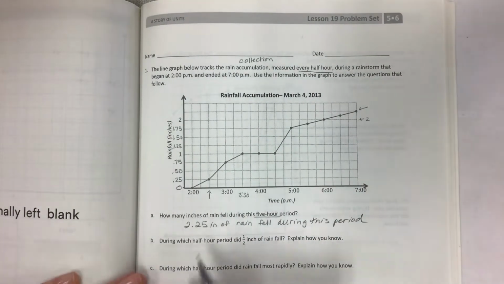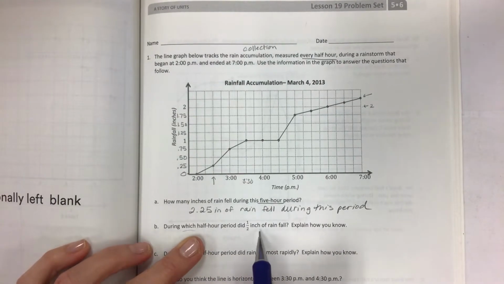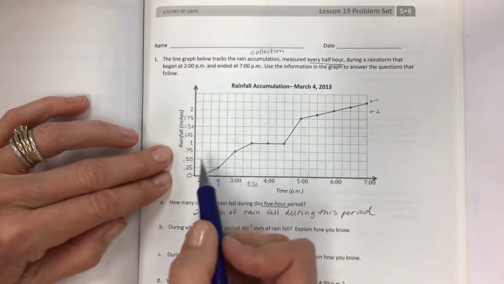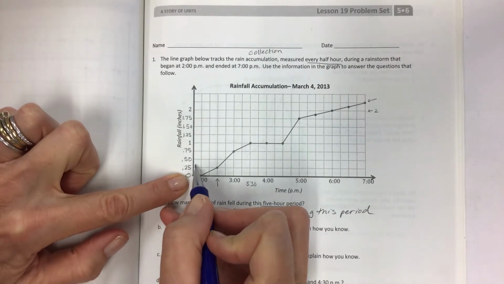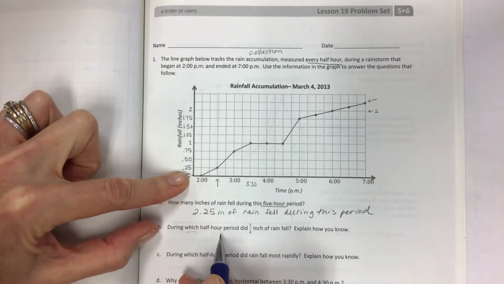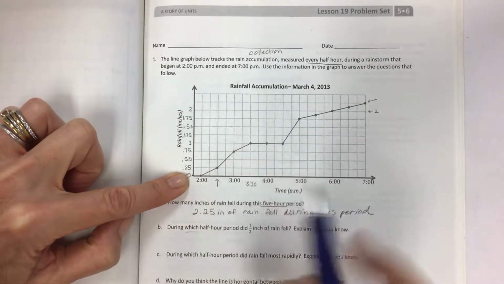Okay, next one. During which one half-hour period did ½ inch of rain fall? Now, I need to know how to show a ½ inch. So how can I see a ½ inch? A ½ inch would be 1, 2 units. So which half-hour period will I have an increase of 2 lines?